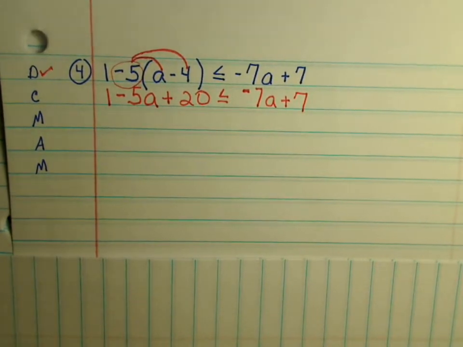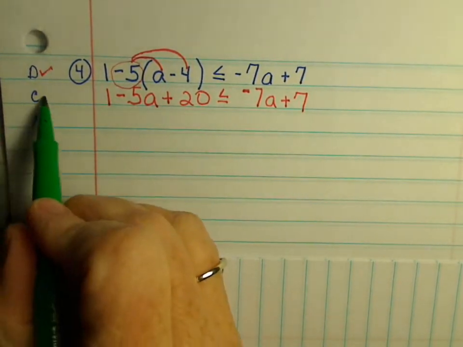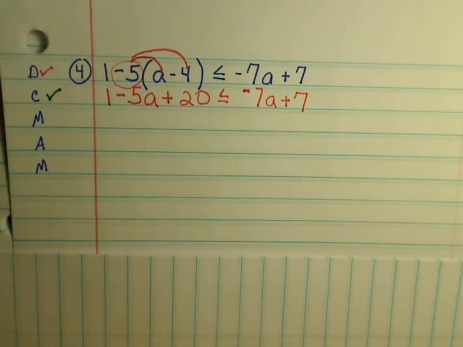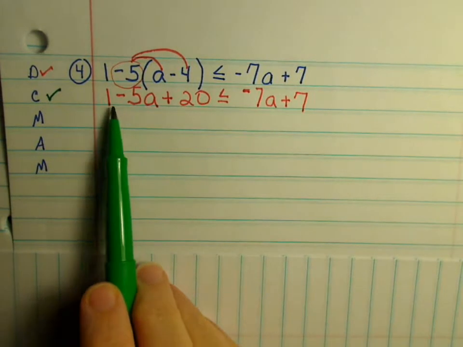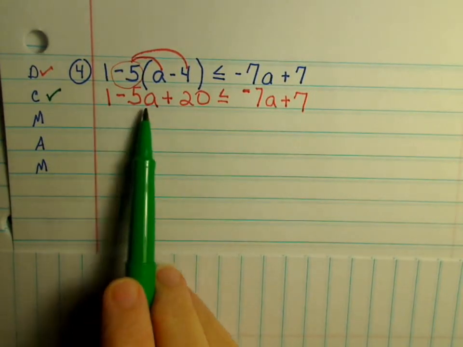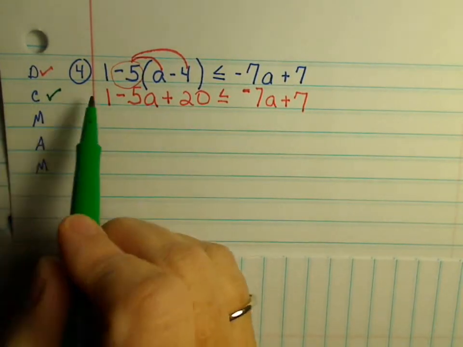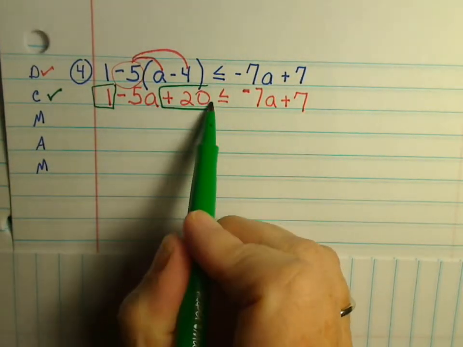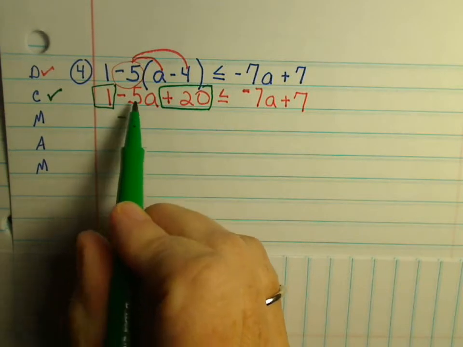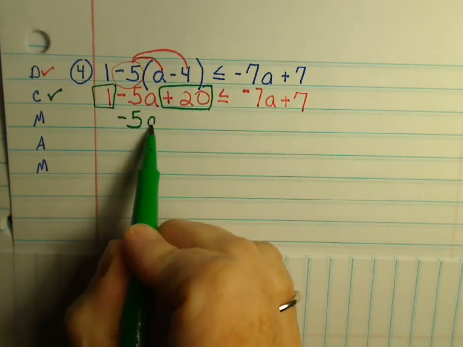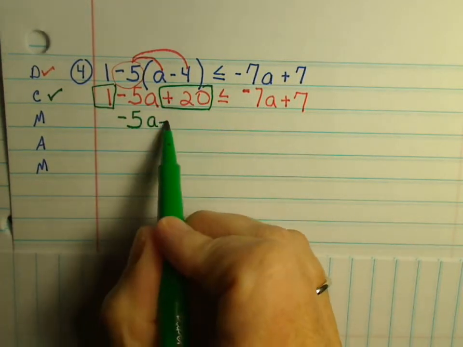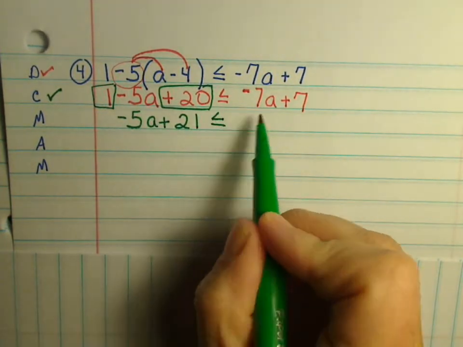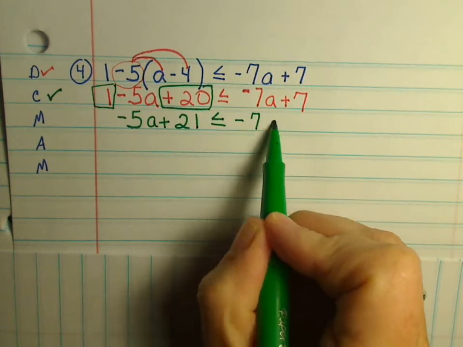Okay, now I'm ready to do the next step, which is to combine like terms. Guys, it just helps to look at this list so you don't get confused. So over here, let's see if I can combine any like terms. Well, I can, because this is a number all by itself, and this is a number by itself. So I'm going to bring down this minus 5a, and 1 plus 20 is 21. And then I'm going to bring everything here down too.